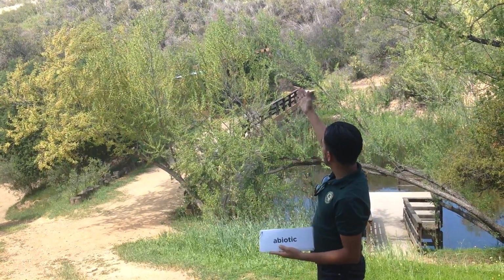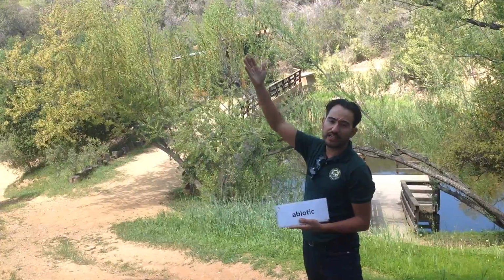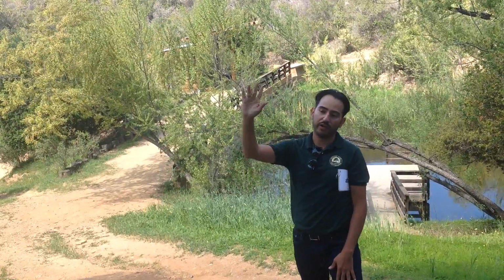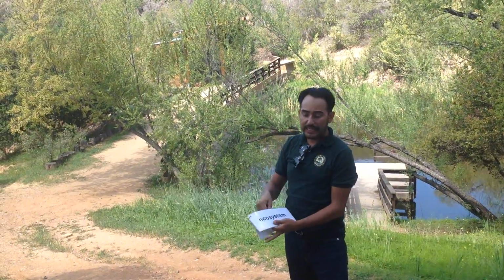So, you have the trees and the plants interacting with the water, which is non-living, interacting with the sunlight, interacting with the land, and also the air. And when you have those two things interacting, and I always like to use hand signs, you have our biotic factors and our abiotic factors, you bring them together, and that is what's known as an ecosystem.